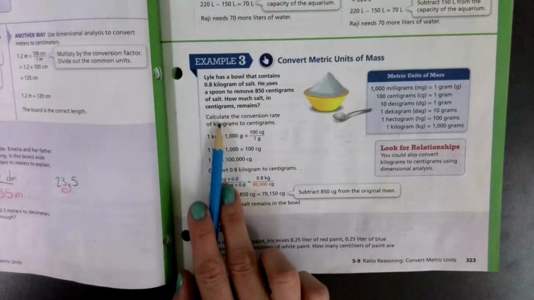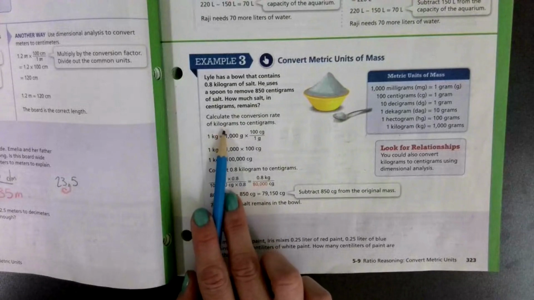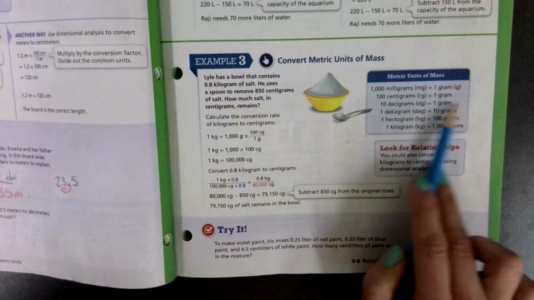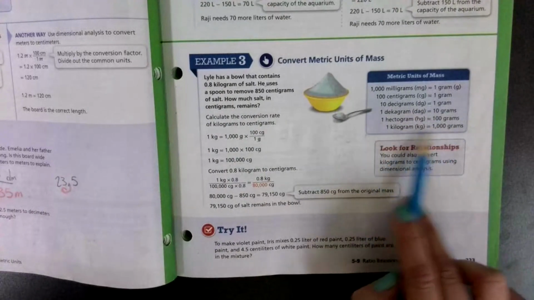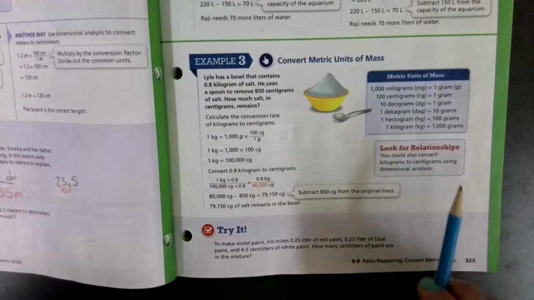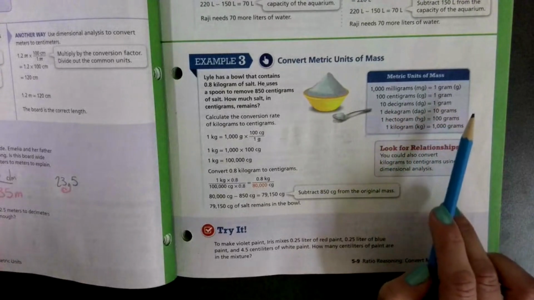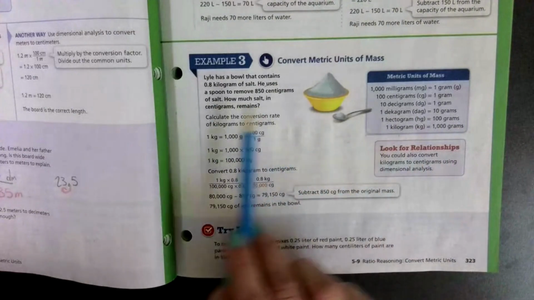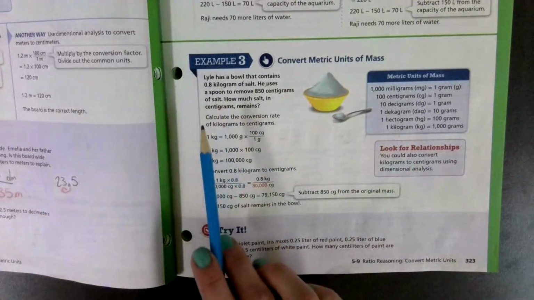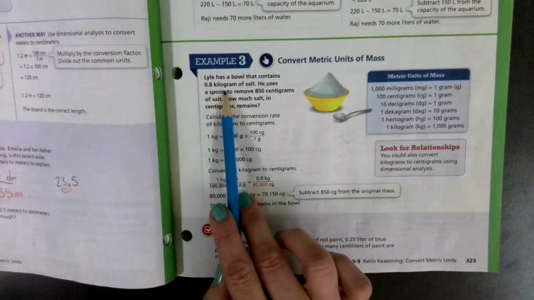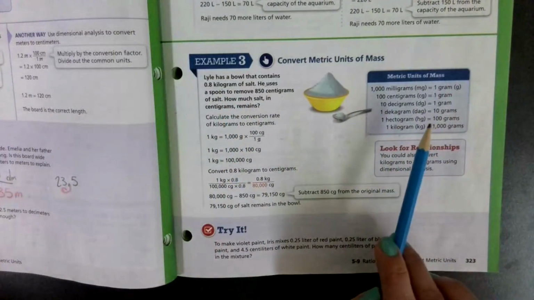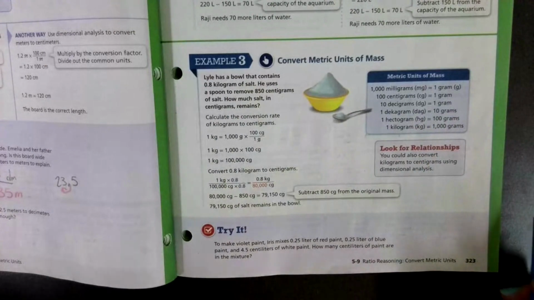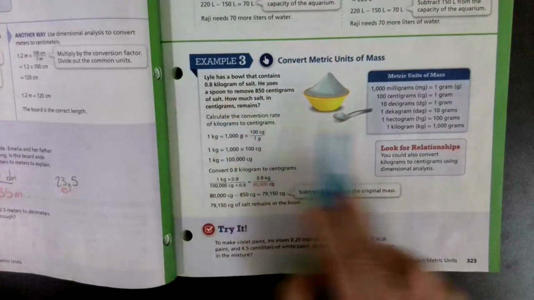So the first thing we're doing is calculating our conversion rate of kilograms to centigrams. If I look over here, I don't have one from kilograms to centigrams. So this is going to be a 2-step process. We are going to have to take our kilograms and convert them to grams, and then take those grams and convert them to centigrams. So let's start with kilograms and grams.